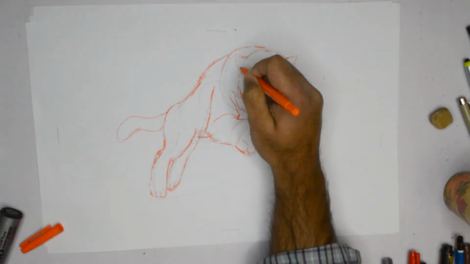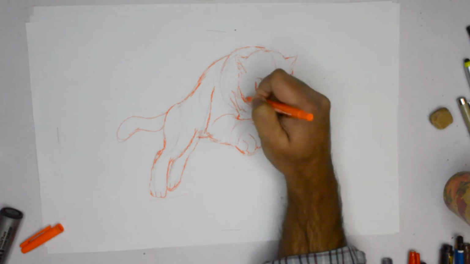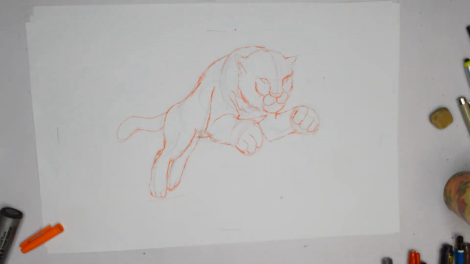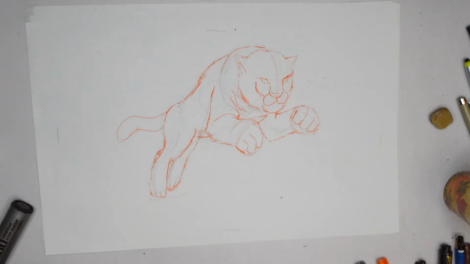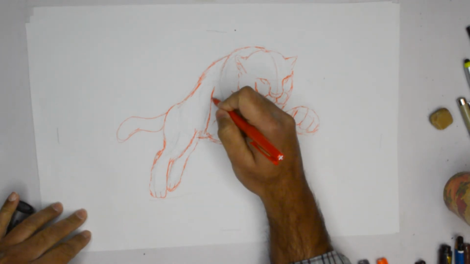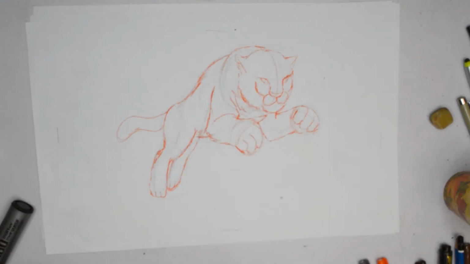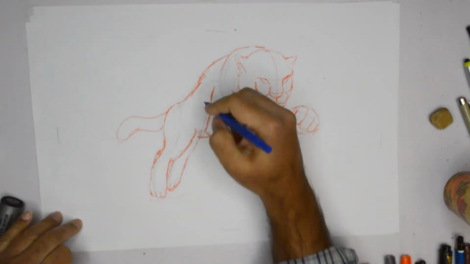Now we could put in as many details as we wish going into this lunging animal. Now this can actually be used for a host of animals. I mean, let's say that we had, sorry, I'll grab a different pen for this so that it's more visible.